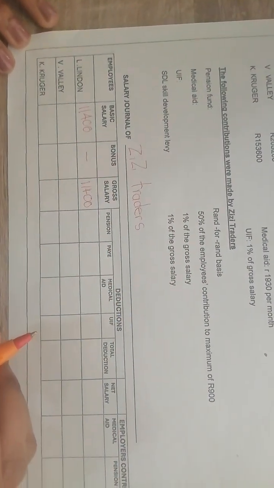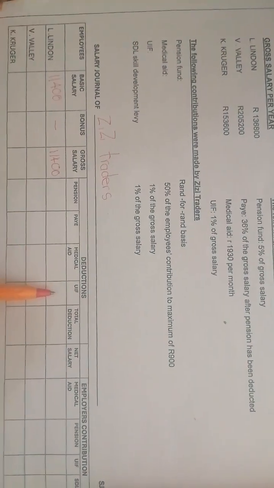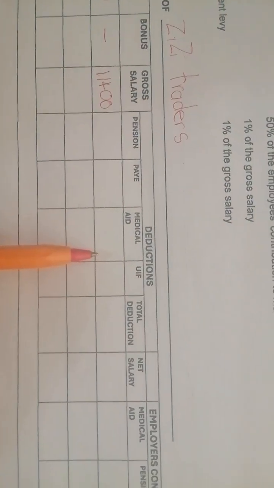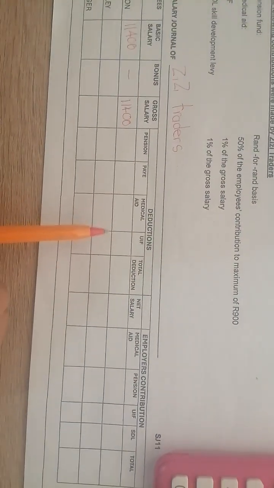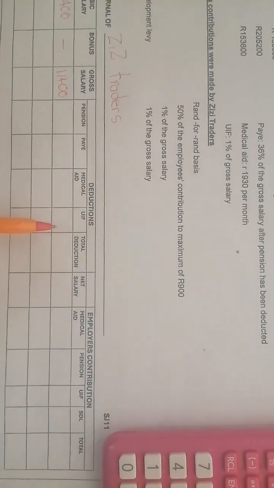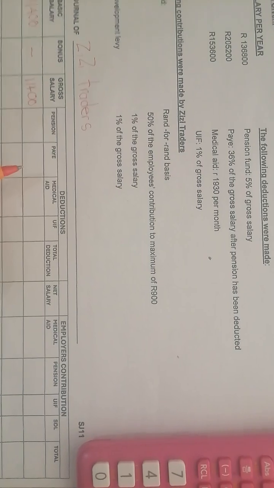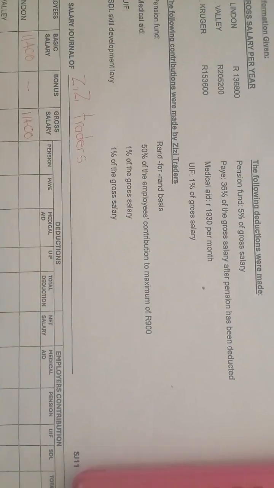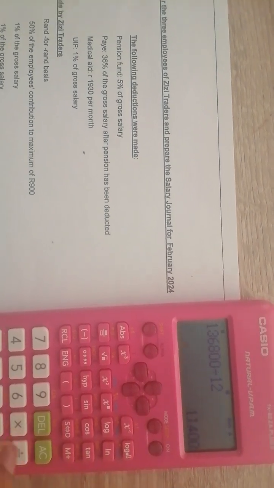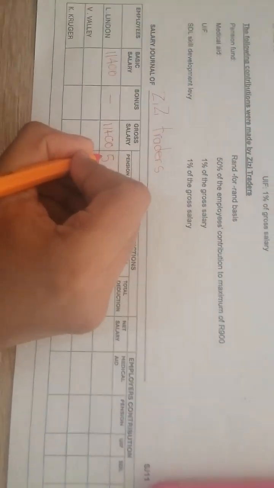The next thing I do is to enter the various deductions under the deduction column. You must be alert in this step because deduction amounts may not be given straightforward. You will be expected to do these further calculations to find the actual total deductions before putting it in the journal. So let's look at this question again. The pension fund is 5% of the gross salary. So to calculate that, you're going to say 11,400 times 5%, which is equal to 570 Rand.